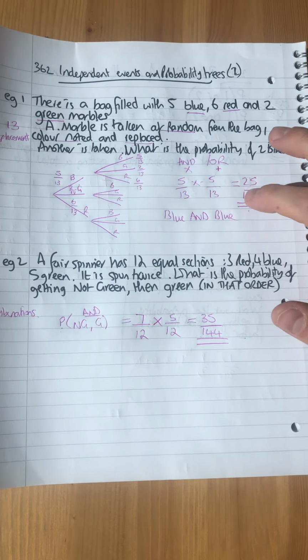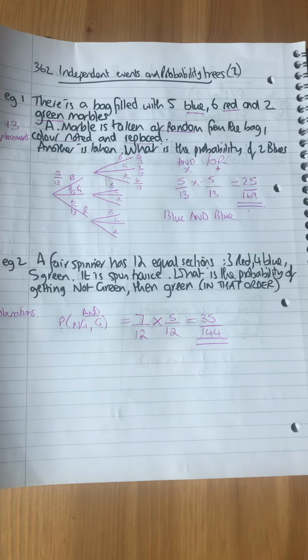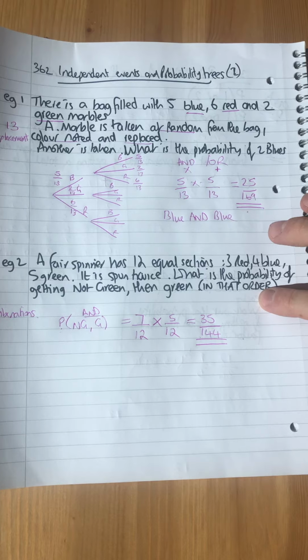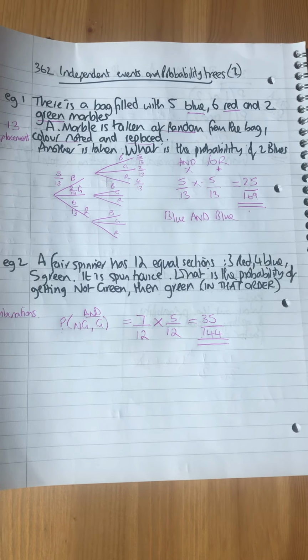The tree diagram takes a bit more work, but it's laid out for you to be able to clearly follow the route. And this way is using combinations. If you understand the probabilities, that's the key part that you're going to use then later on in the harder topics.